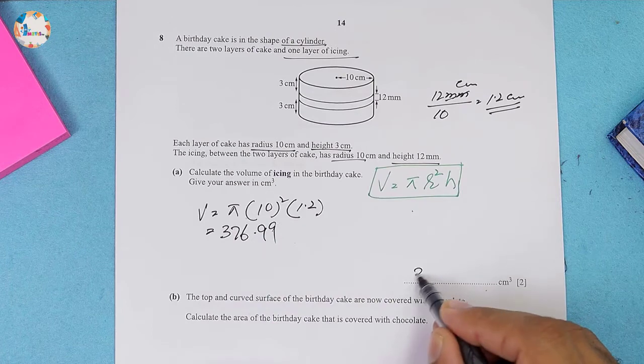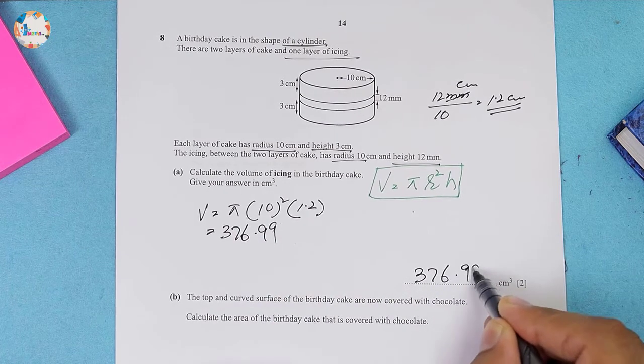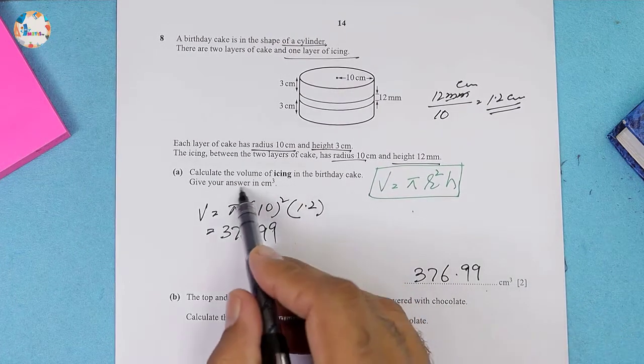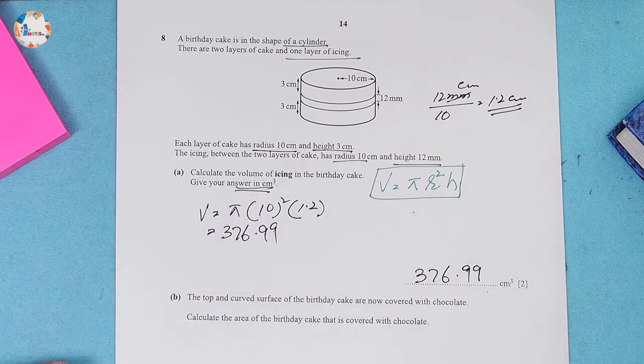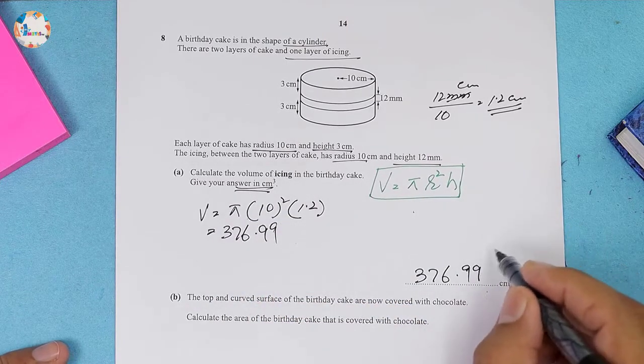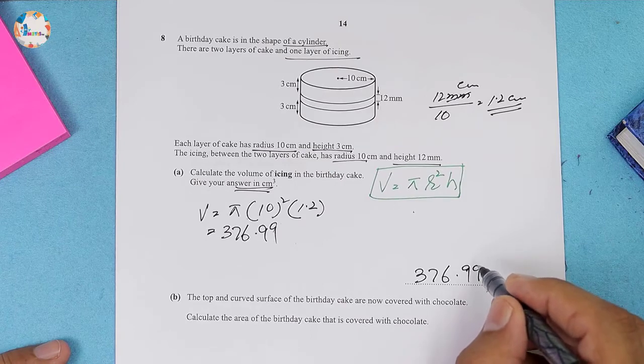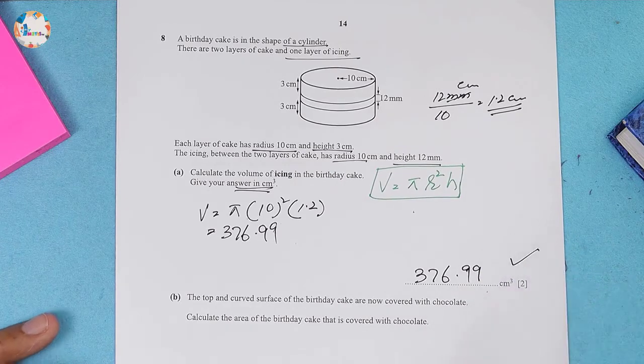376.99 will be our answer. Give your answer in centimeter cube. So we can write the answer in centimeter cube.